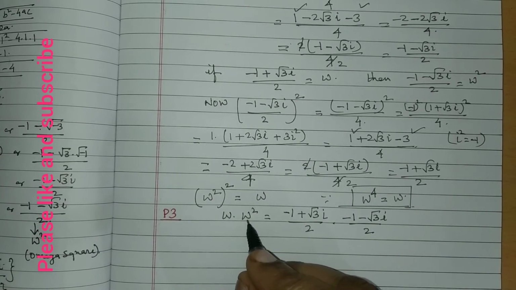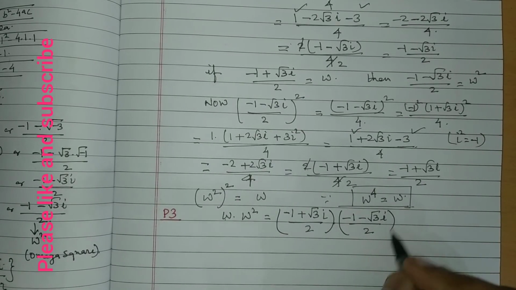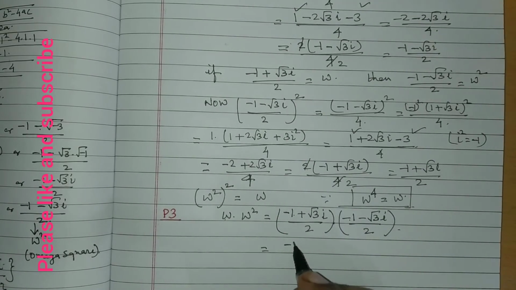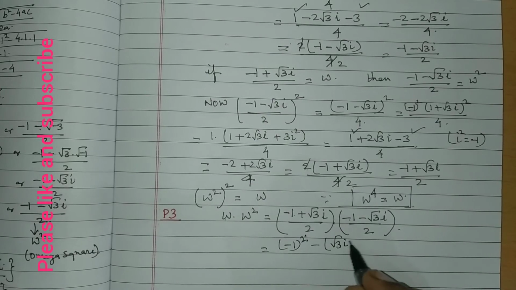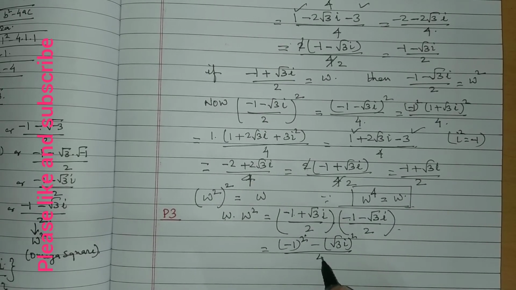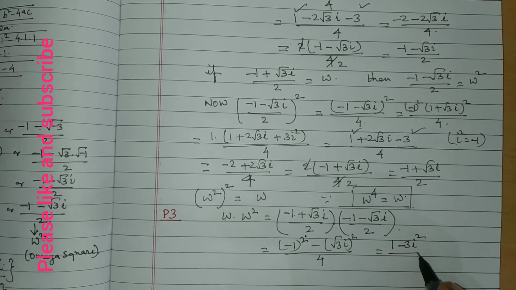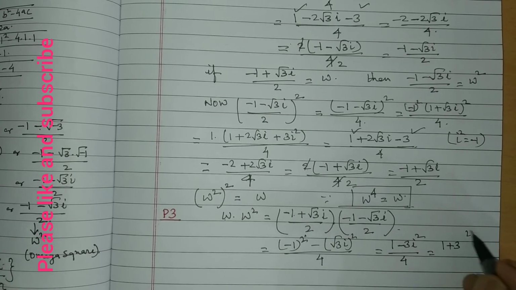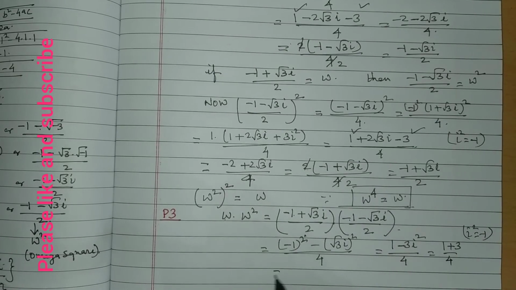This we have already calculated, so we will multiply these two. So here this is (a plus b) and this is (a minus b), so (-1) square minus (root 3i) whole square by 4. So it is equal to 1, minus 3i square by 4. So it is 1 plus 3, since i square is equal to -1, so it is 4 by 4, so it is equal to 1.